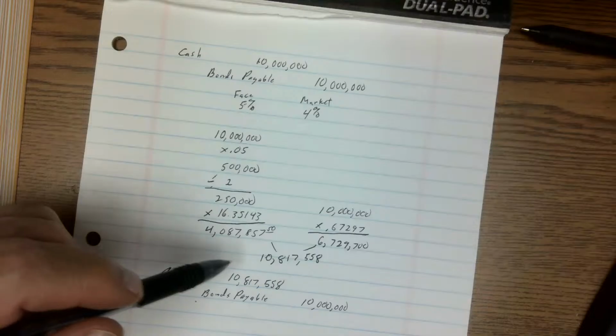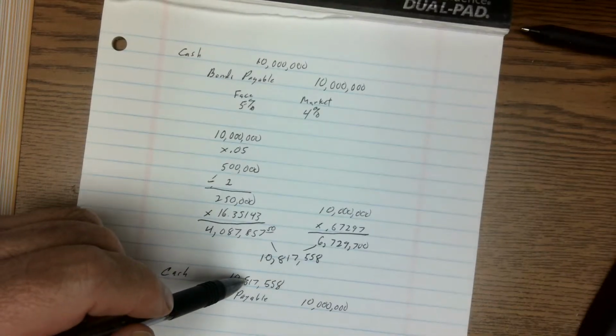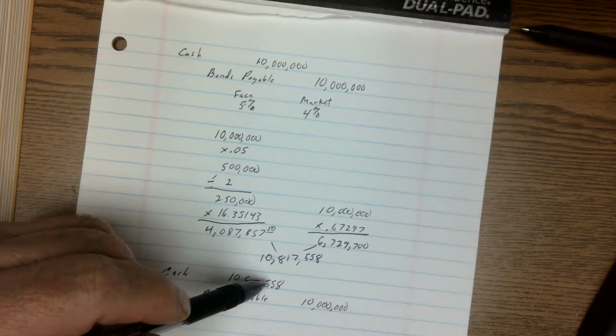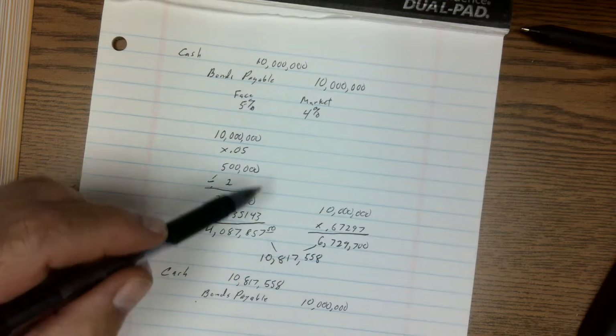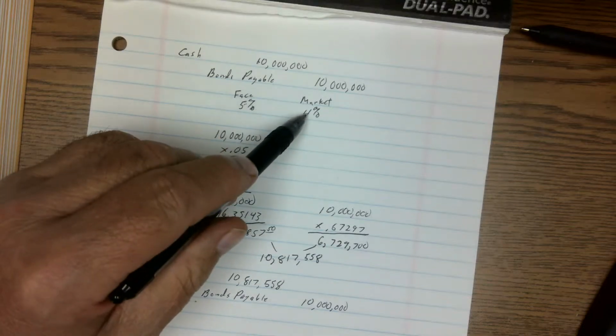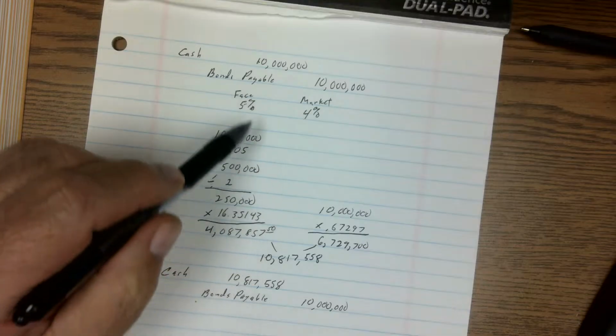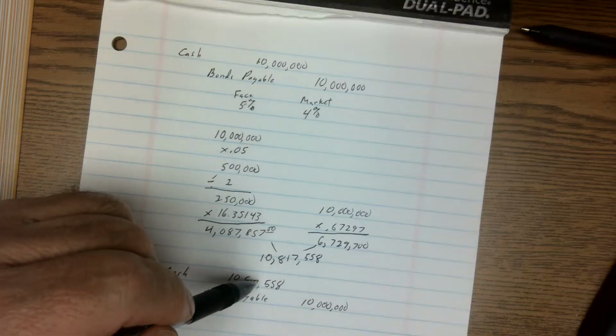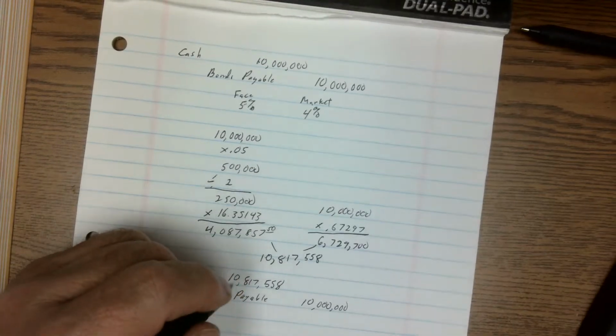So you say they're losing this $817,558. No, what they're doing is they're getting more than 4% because the market's demanding 4%. So they're getting more than 4% to make up for that $817,000 loss.